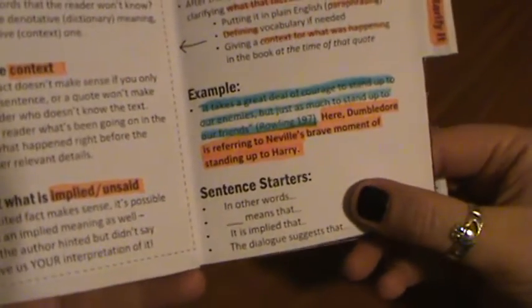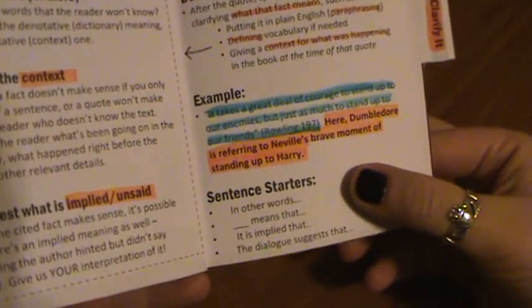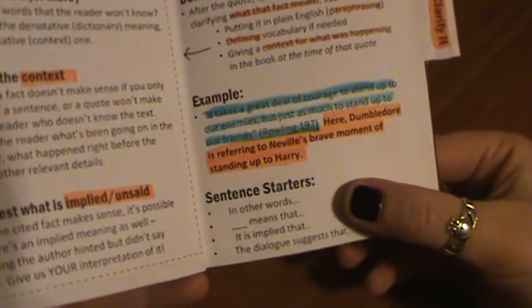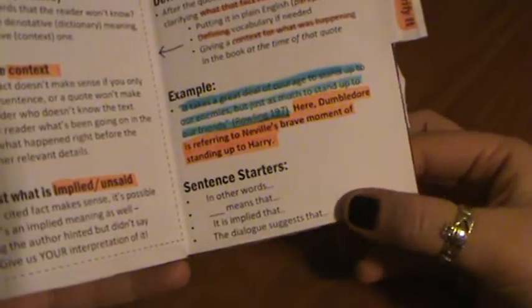Of course, there are other ways you can clarify. You can use actual sentence starters and transition words, like in other words, or blah means that blah, or it's implied that blank, or the dialogue suggests that blank. And these are just, again, a few ways you could do it.